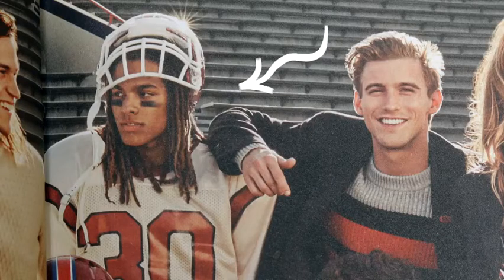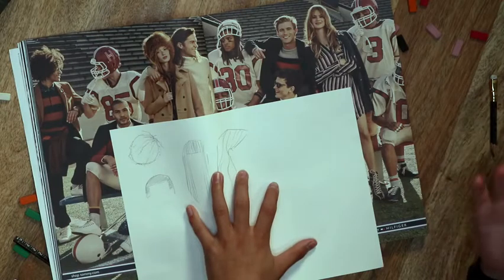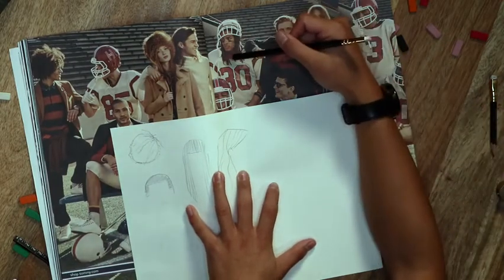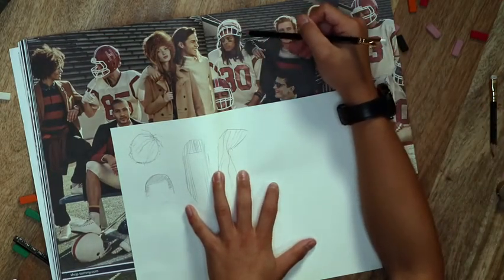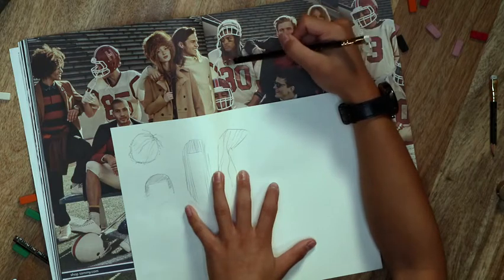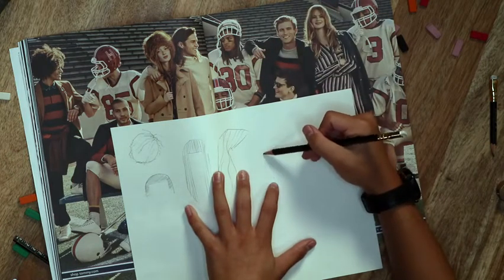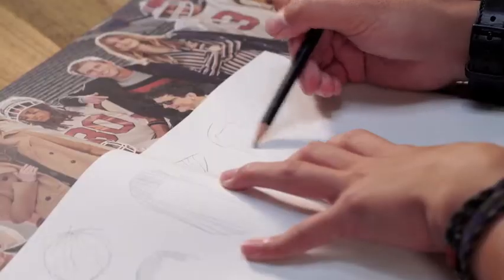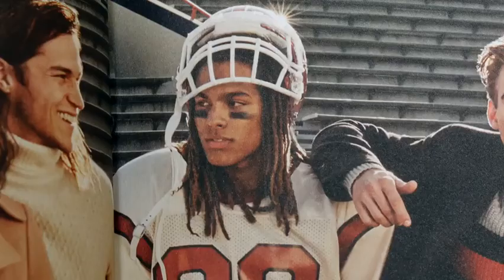Now let's look at his hair. So he's got dreadlocks, and dreadlocks are a bit more unique, they're a bit different. But if we break it down like before, we can first find the shape of his hair, which is this shape here. Like this. The cool thing about dreadlocks is that they're kind of like individual chunks and strands of hair.